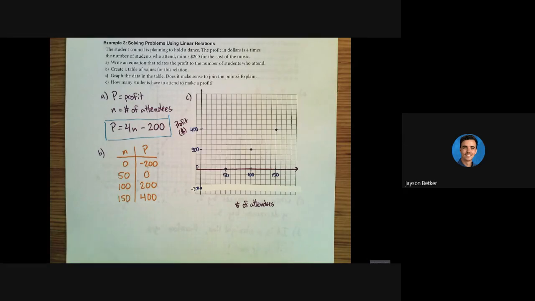Graph the data on the table. We did that. Does it make sense to join the plots? Does it make sense? What do we think? Some values are permitted in between those plots, but other ones could not be. There could be 82, there could be 83 students, could be 84 students, but there couldn't be 82.5 students, right? So the points technically shouldn't be joined because technically we actually have values in here that aren't allowed.